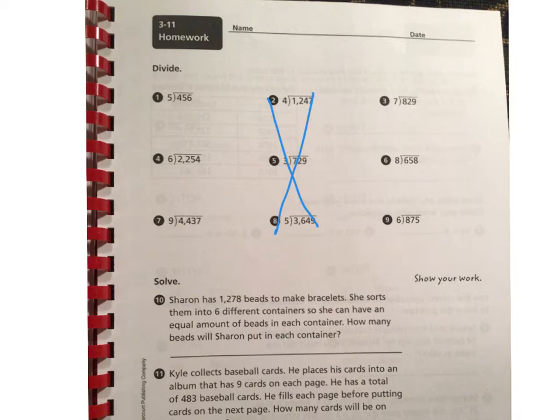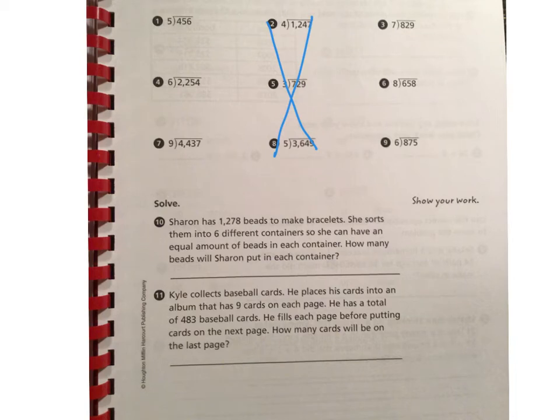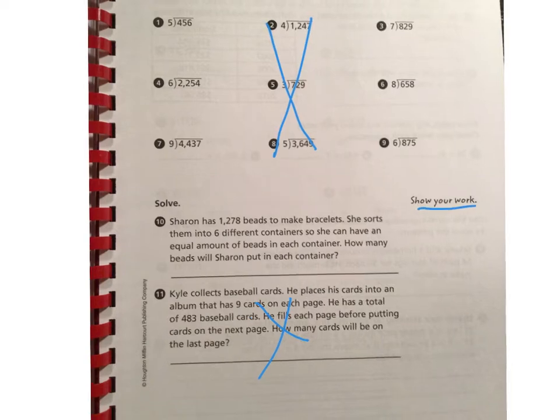I know that we do more together, but it's important that you're following along with me because if we were in the regular classroom, we would be doing the same amount together. And then I always leave a few for you to do on your own. We are also crossing out number 11, so we have extra space to do number 10 under the show your work. Okay, so let's start.